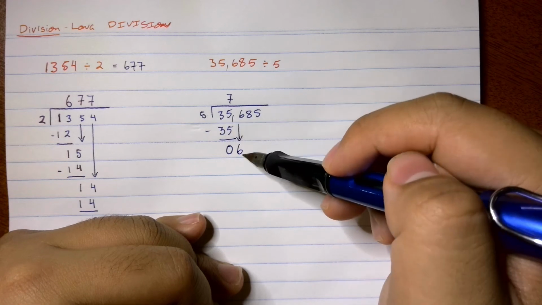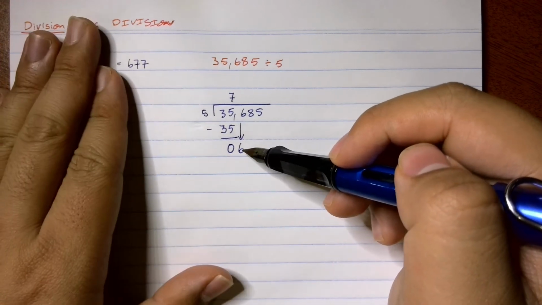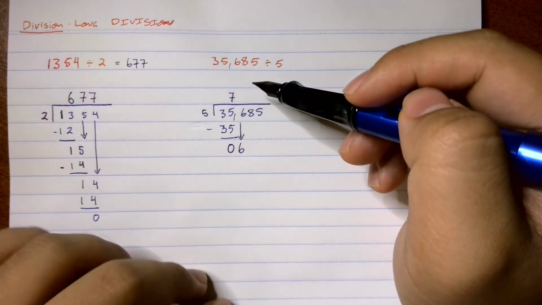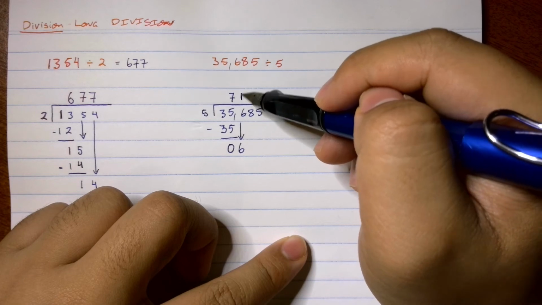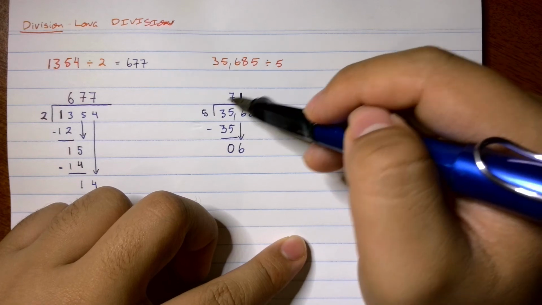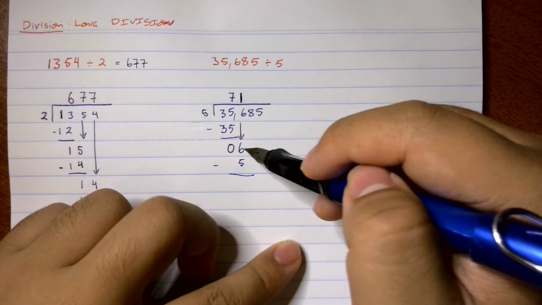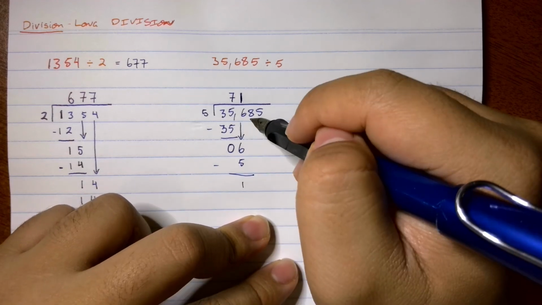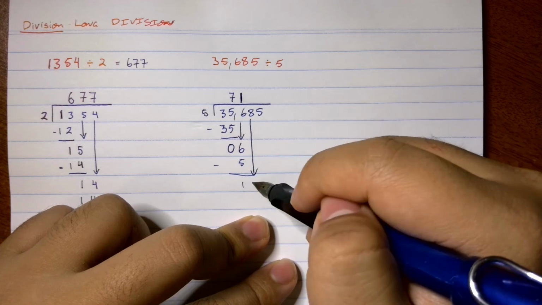5 times what gets me to 6? What's the closest number we can get to 6? Well, I know that 5 times 1 is 5. Therefore, we'll put the 1 here. 1 times 5 is 5. Do a subtraction. 6 take away 5 is 1. We'll take the 8 down like this.